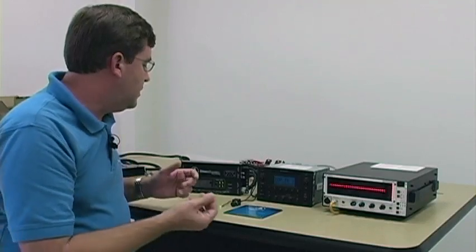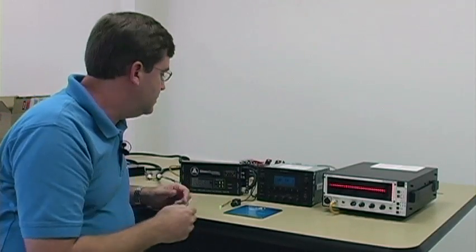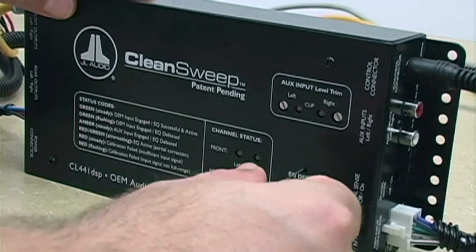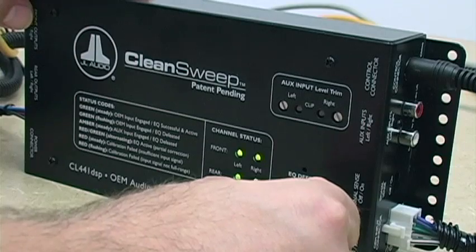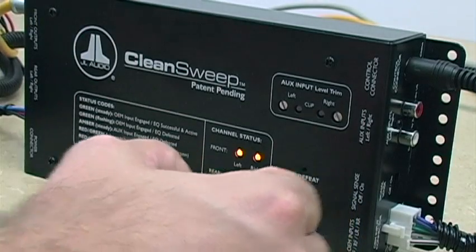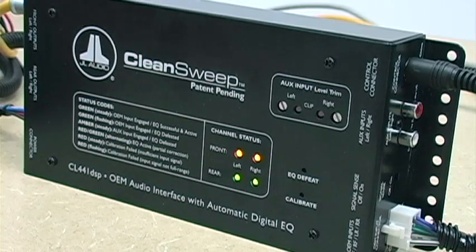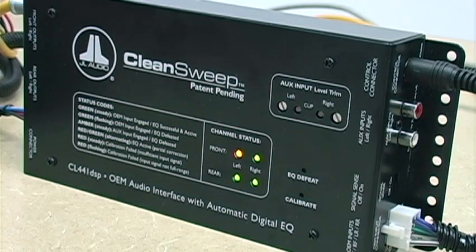And in order to calibrate the CleanSweep, you use a precision tool like this bent paper clip I have here, and you press the calibrate button. The lights will start to change in color and do some things for a few seconds. What's happening here is the first thing the CleanSweep is doing is analyzing the level of the signal coming out of this radio, because the signal could be really low level or it could be really high level. CleanSweep automatically detects the level of the signal and sets its input sensitivity automatically.